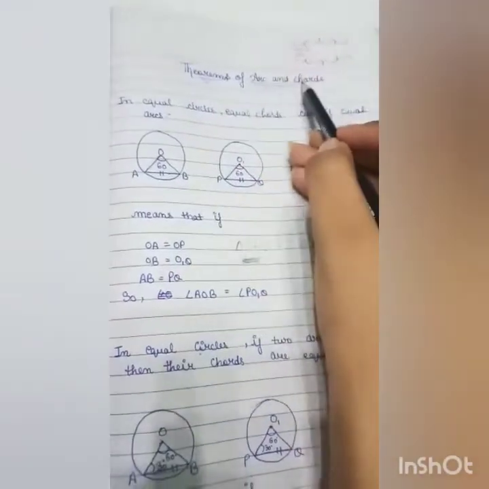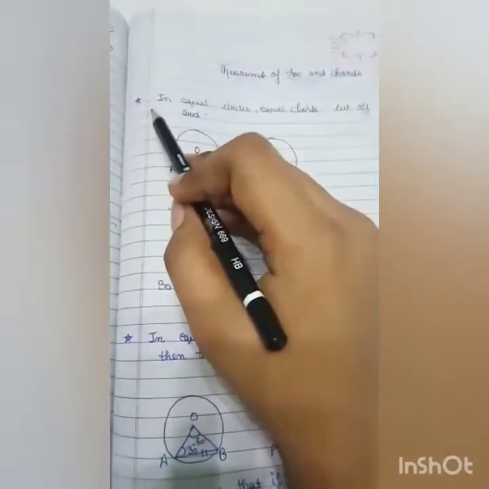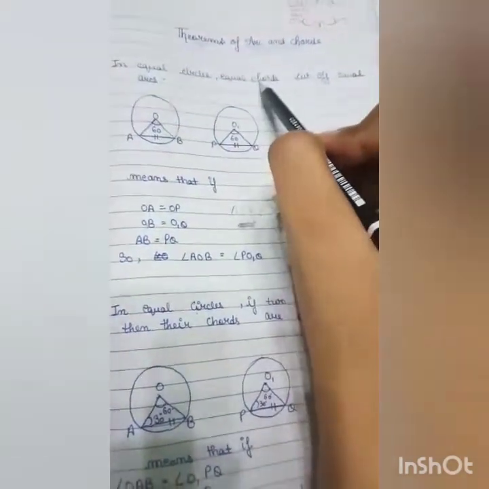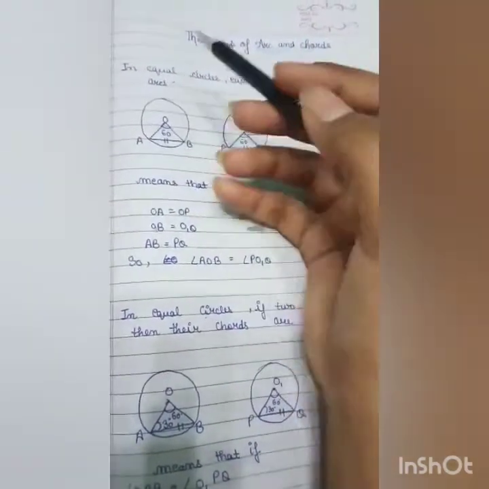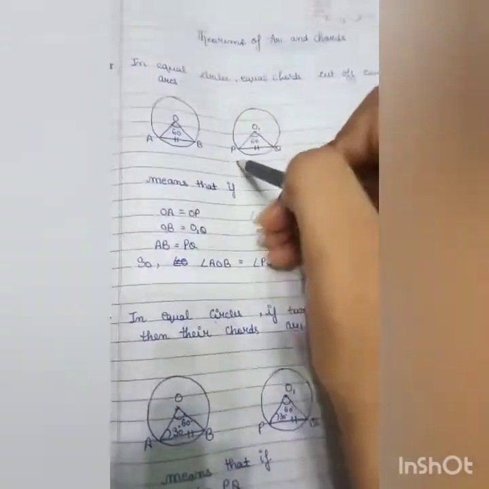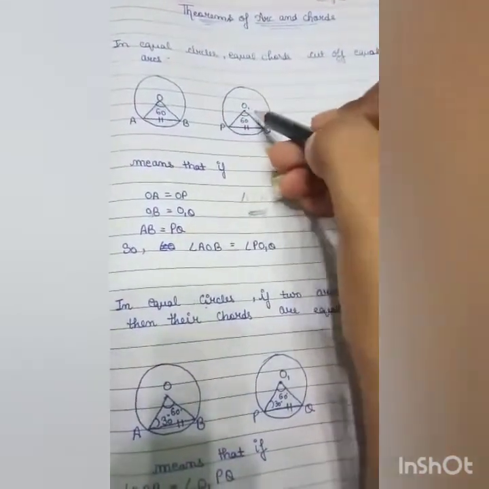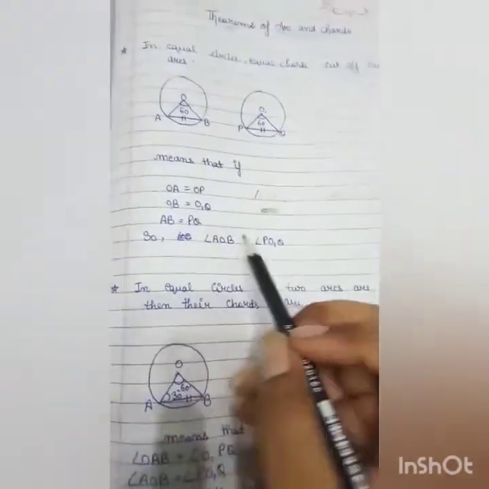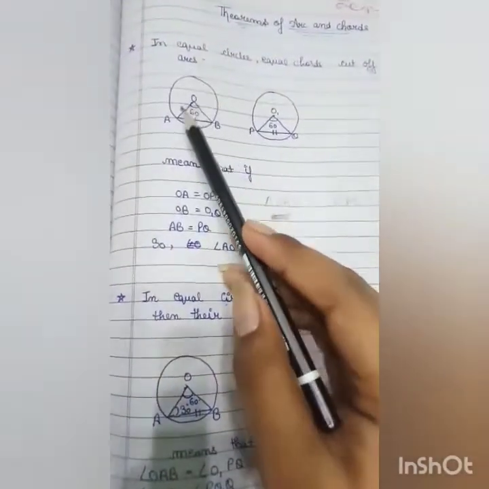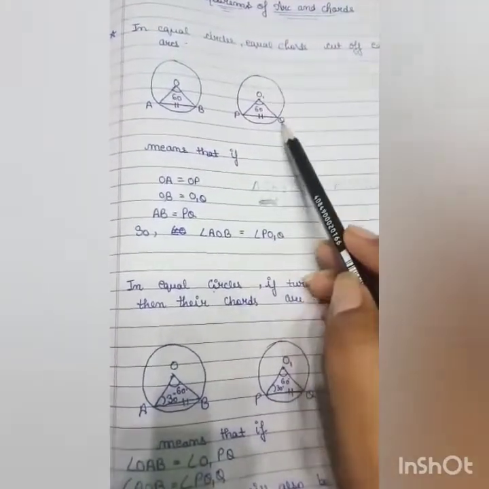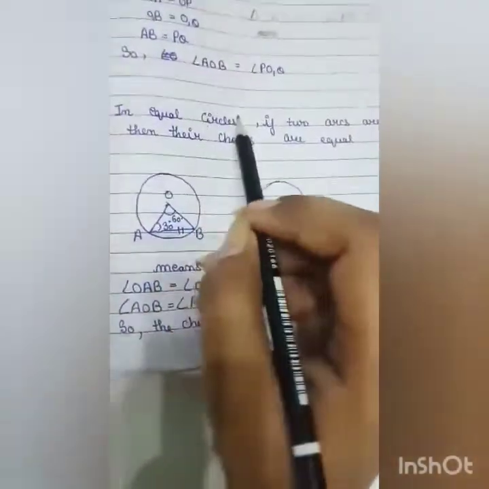Now I will tell you about the arcs and chords theorem. In the first theorem, in equal circles, equal chords cut off equal arcs. Means that if OA is equal to O1P and OB is equal to O1Q and AB and PQ are given equal, then angle AOB and angle PO1Q will be equal.